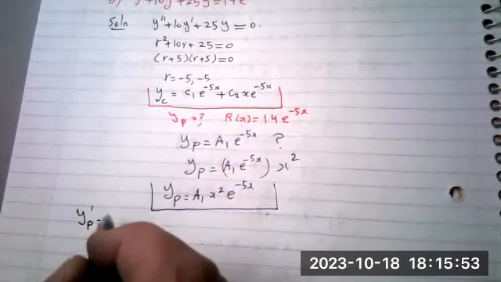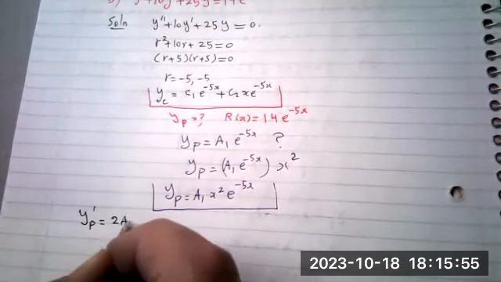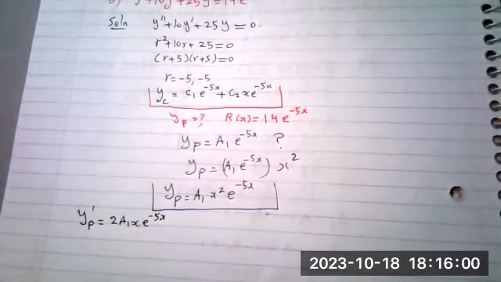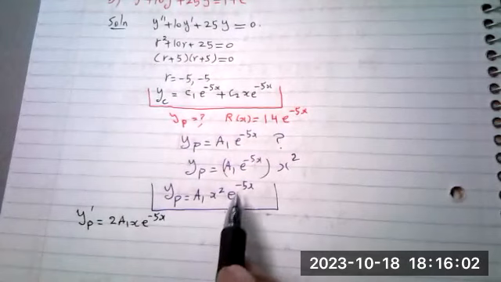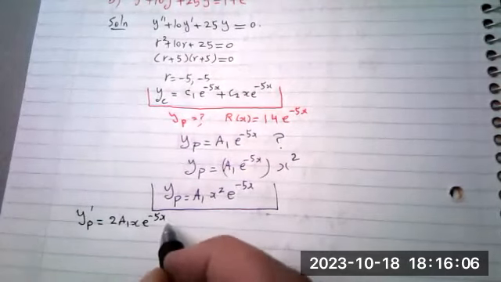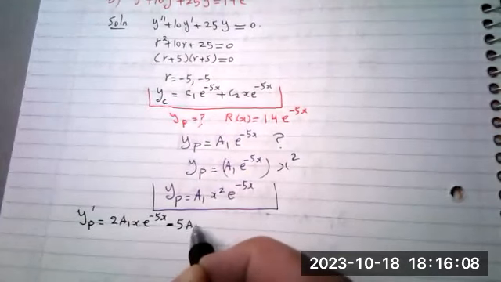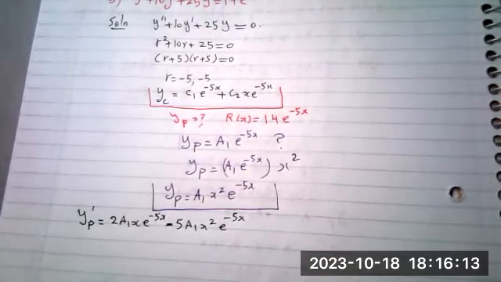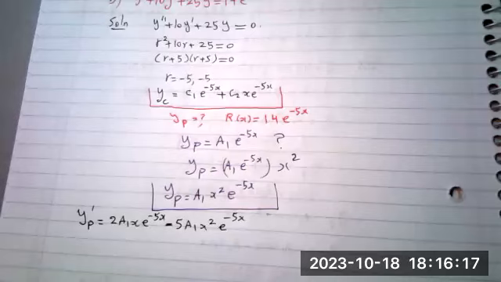Derivative of the first one will be 2x, which is 2a1 x e to the negative 5x. Plus the derivative of the second times first. The derivative of e to the negative 5x would be negative 5, so it's going to be minus 5 a1 x squared e to the negative 5x. That's the derivative of the second times first: negative 5 times the exponential function. So this is y prime.